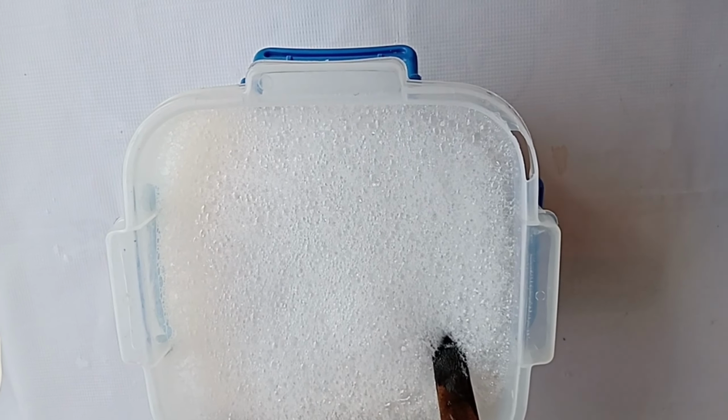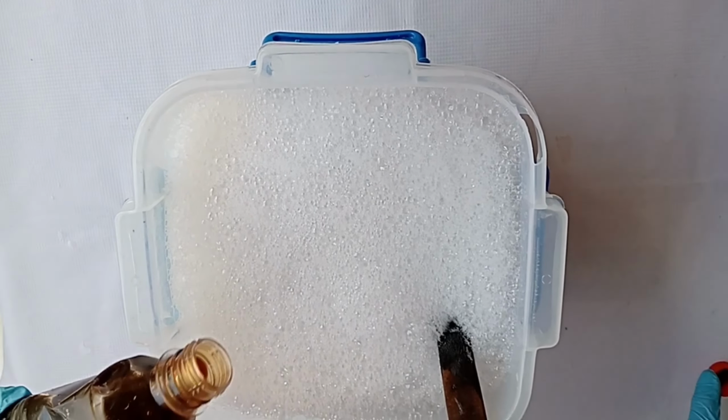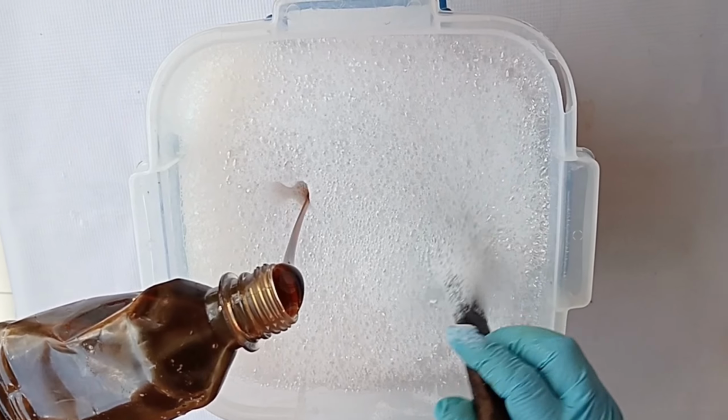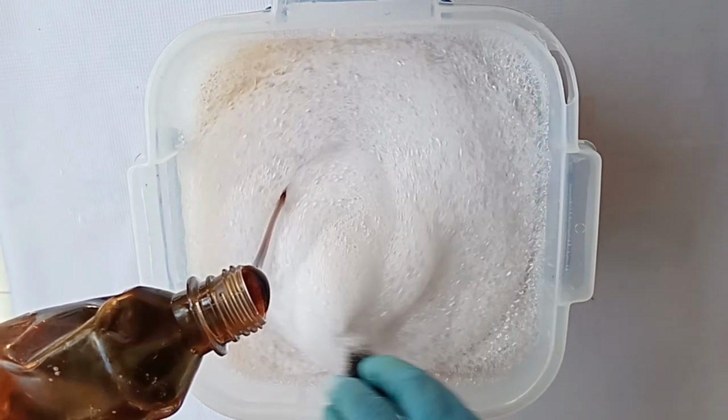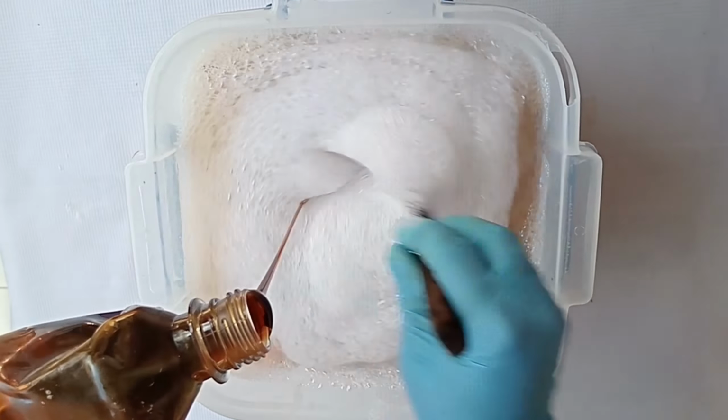What I have here is sulfonic acid. Sulfonic acid is a foaming agent. I'm going to be adding it into the mixture gradually as I'm stirring, before the next process.